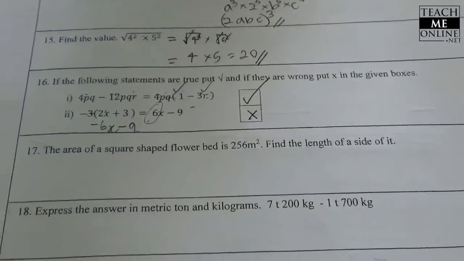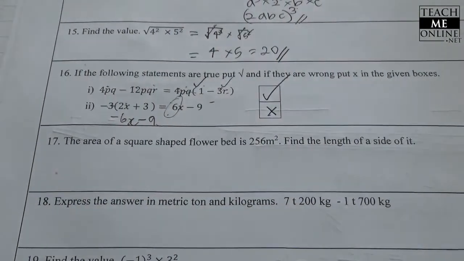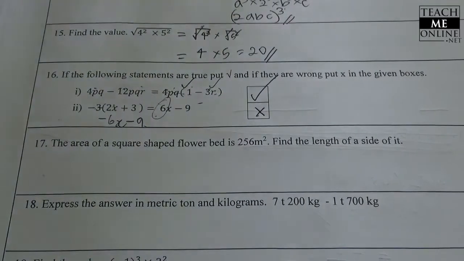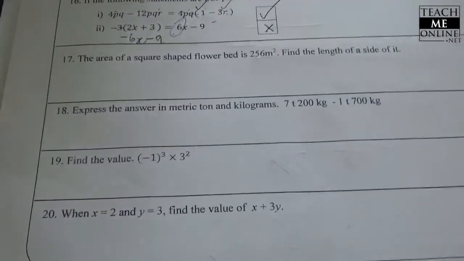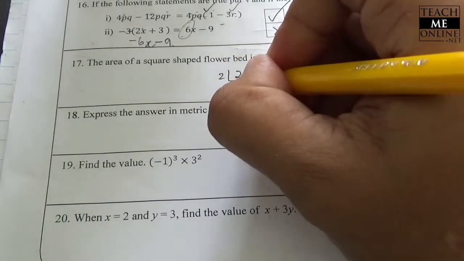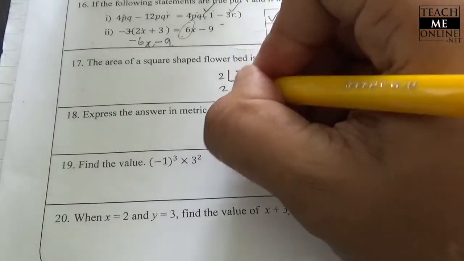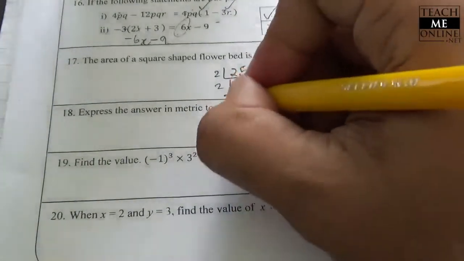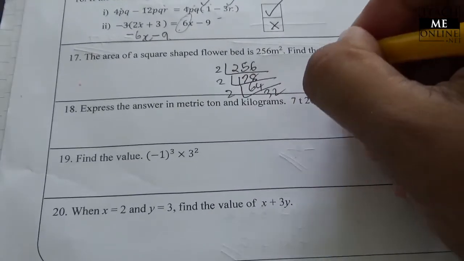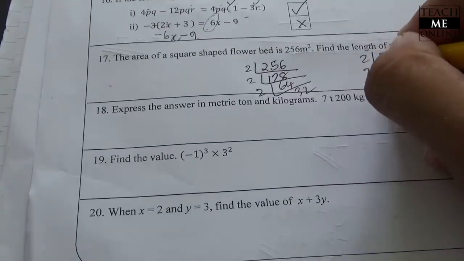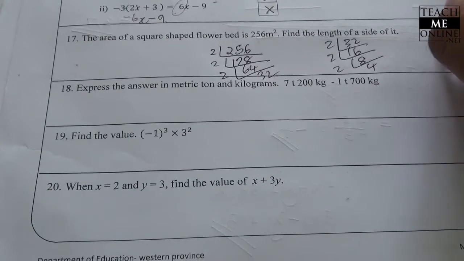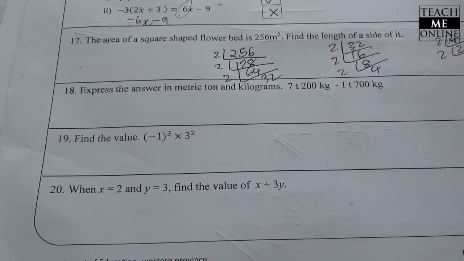Question 17. The area of a square-shaped flower bed is 256 meters squared. Find the length of a side of it. Right. So 256 meters square. 256 we divide by 2. We get 128. Divide that by 2, we get 64. Divide by 2, we get 32. Then I'm continuing. 32 divided by 2 is 16. Divided by 2 is 8. Divided by 2 is 4. And I'm continuing. 4 divided by 2 is 2. 2 divided by 2 is 1.